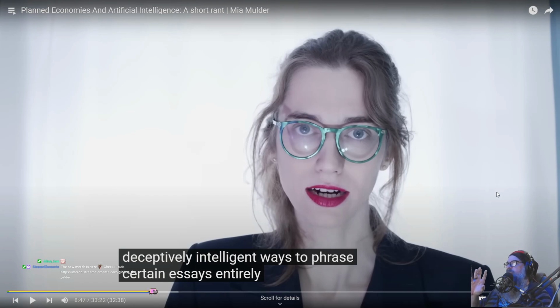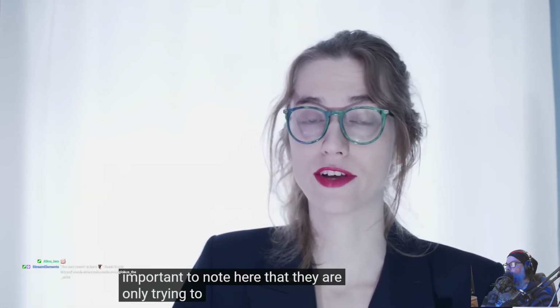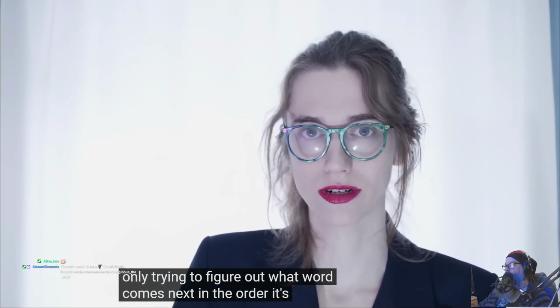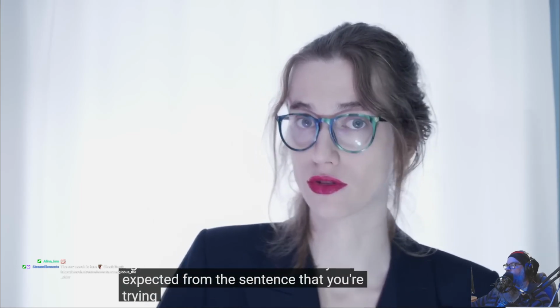By subverting expectation, we can make something seem creepy. The AI is coming at this from the opposite direction. That's the only difference. It's not a "just"; you're not thinking creatively enough about what is happening here. And again, all these things are just components of the whole, not the whole themselves. But it's important to note here that they are only trying to figure out what word comes next in the order. It's trying to figure out what should reasonably be expected from the sentence that you're trying to create.